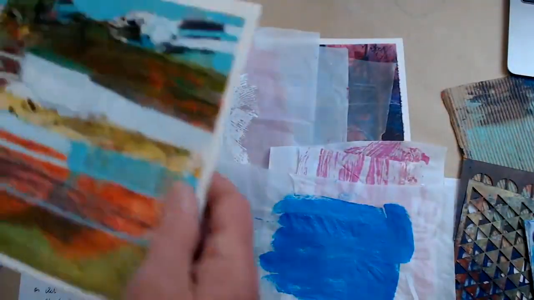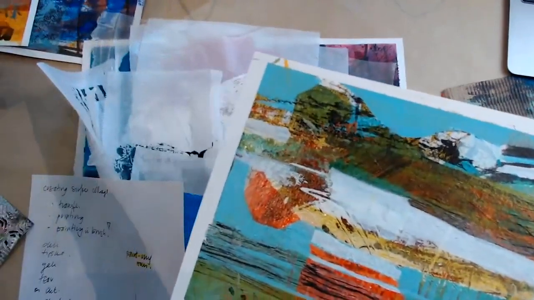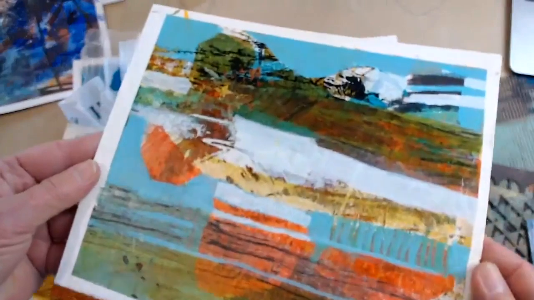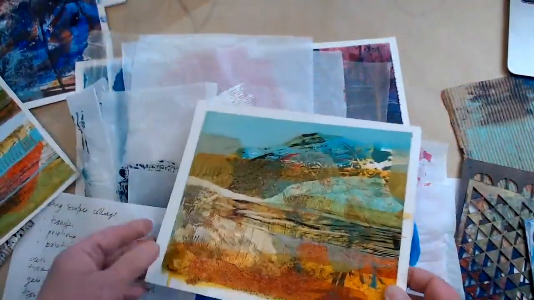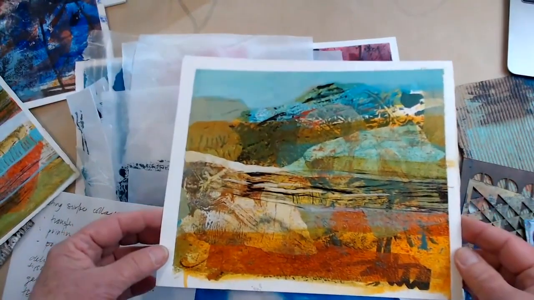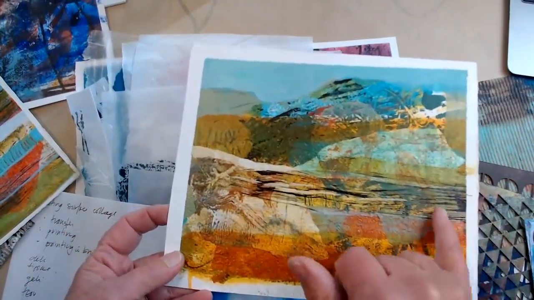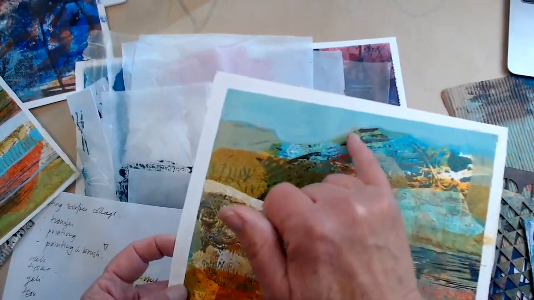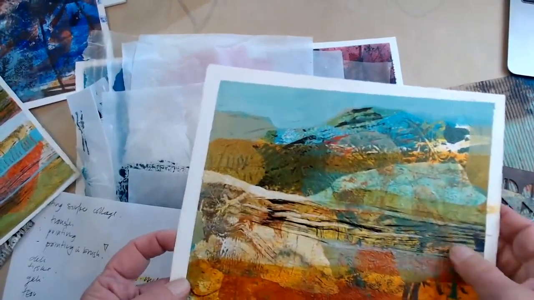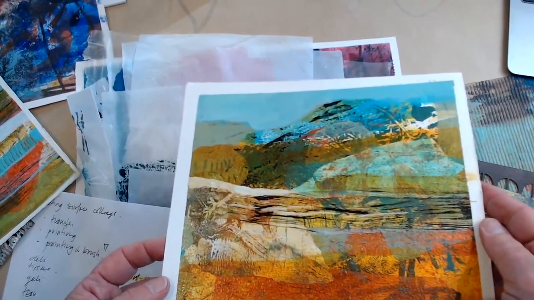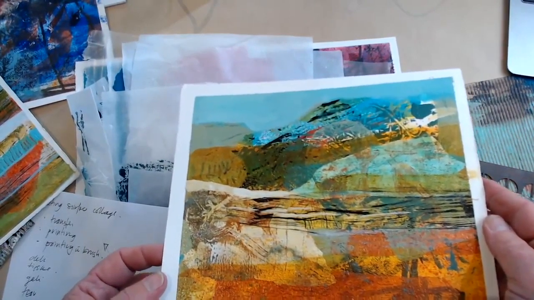This little pair of landscapes, this landscape and this one, were landscapes I did for a demo for a group in California. And these pieces here, this scratchy look here and here also, were created by collaging on tissue paper that I'd painted on directly with a scratchy brush.